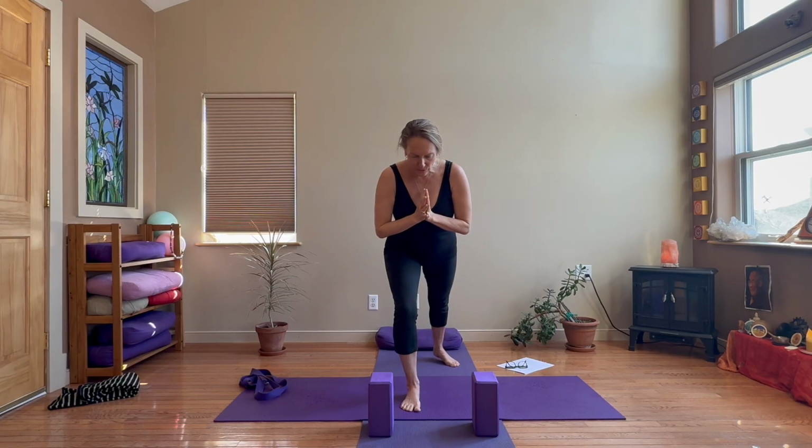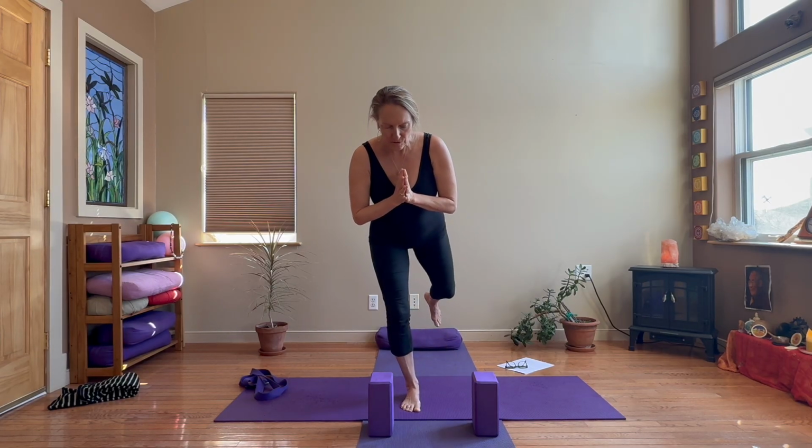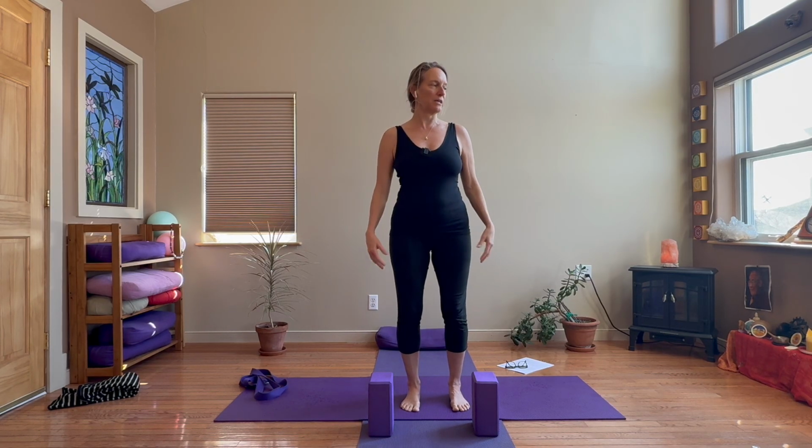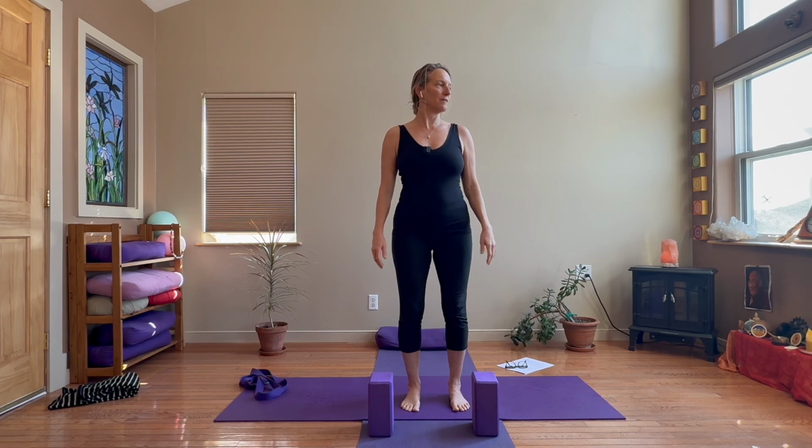Look at the front foot. Take weight there. Play with balance as you step it forward. And release it. And shake it out. Okay, good. Take a break if you need it.